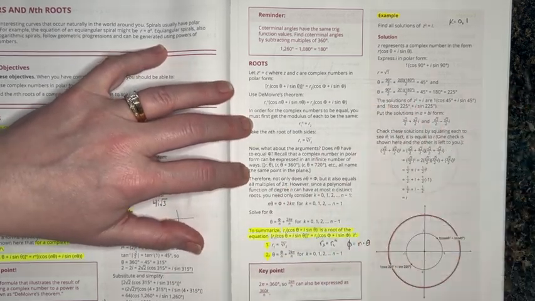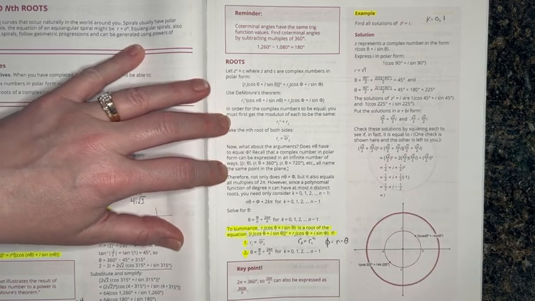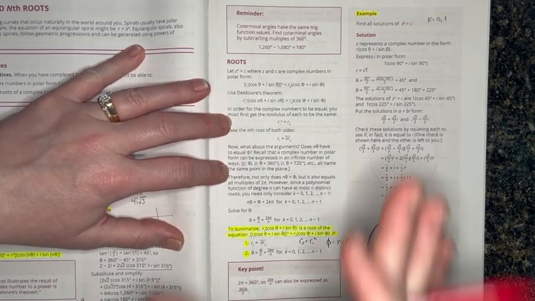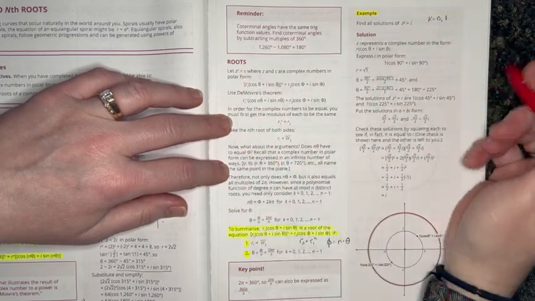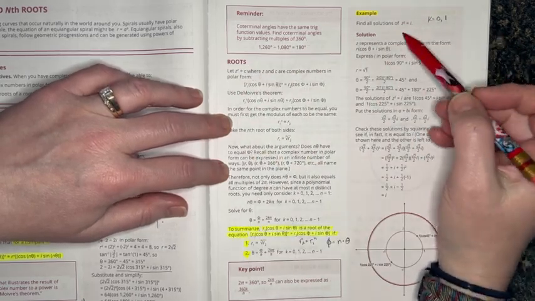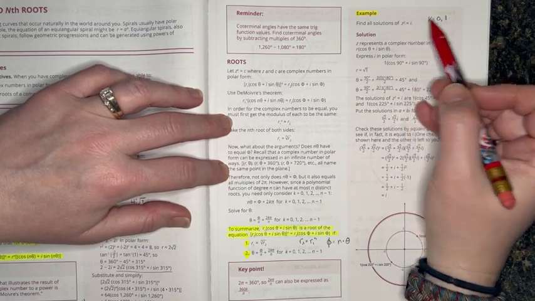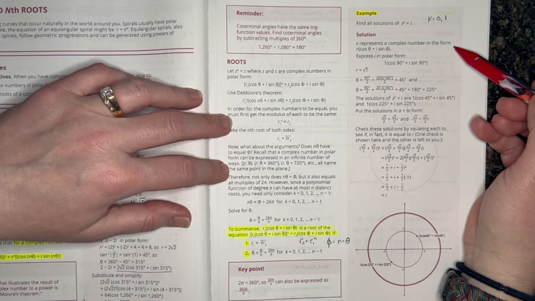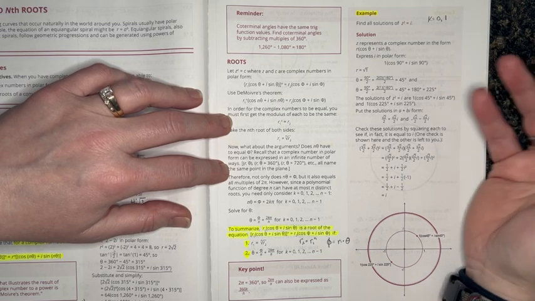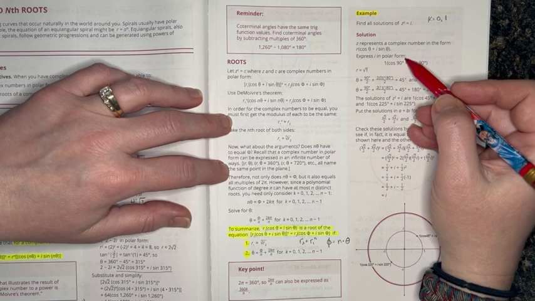Let's take a look at this example. I'll try to keep it all on the page. I know these pages are kind of long, and I try to get as close as I can because I know you guys are watching on phones or whatever, and it's hard to see. But let's take a look at this. Find all the solutions or the roots of z squared equals i, okay? z represents a complex number, right? So we can rewrite this complex number and write it in polar form.